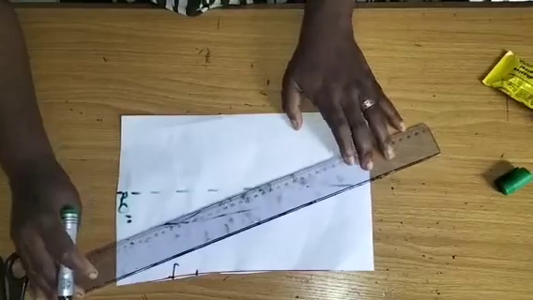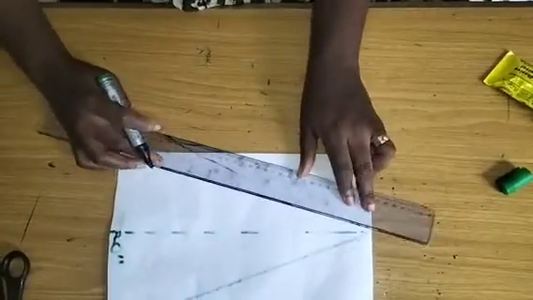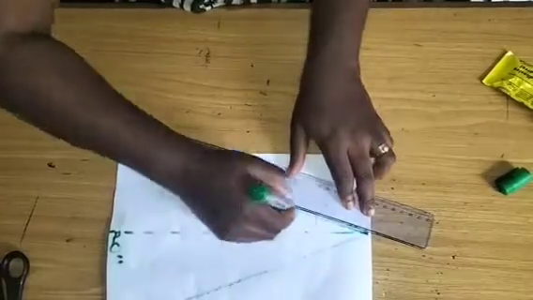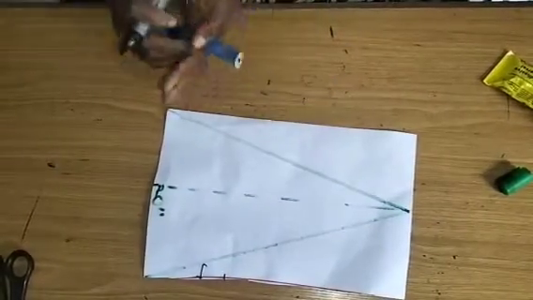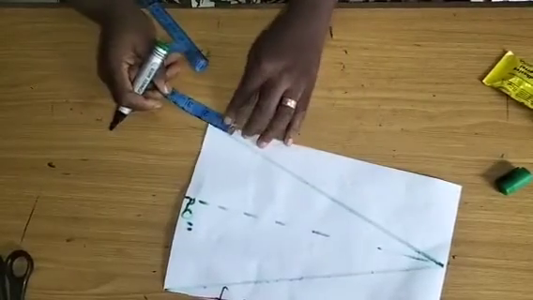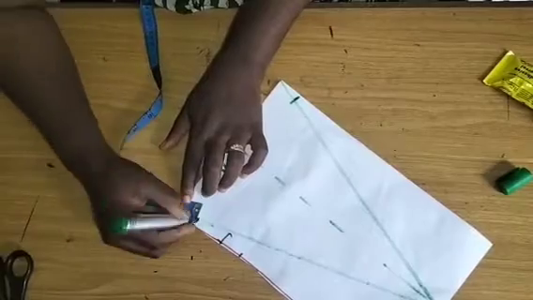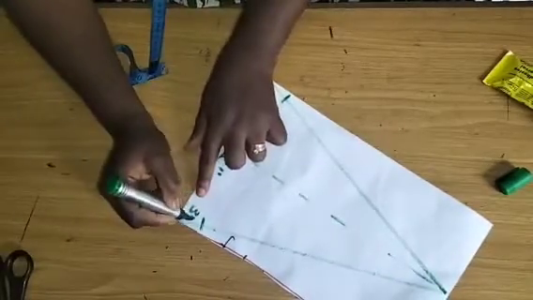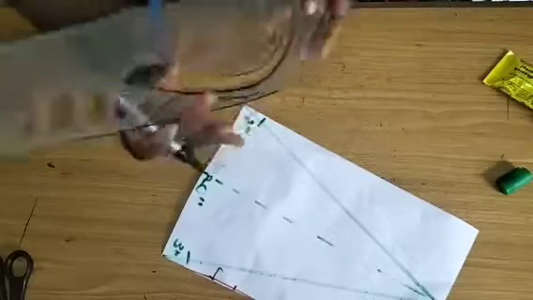So I'll just connect from the midpoint to the end. I'll connect from this midpoint to the end, okay. So once that is done, next I will go up by 3 inches. Make sure you go up by 3 inches. That is what will go up by your cone.